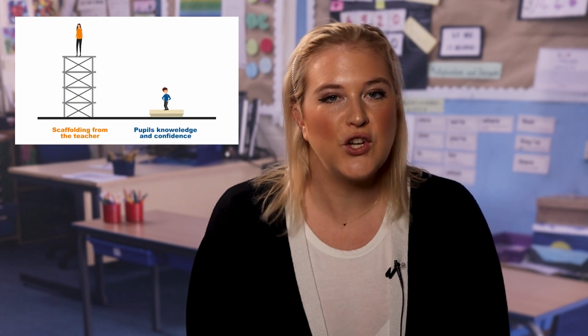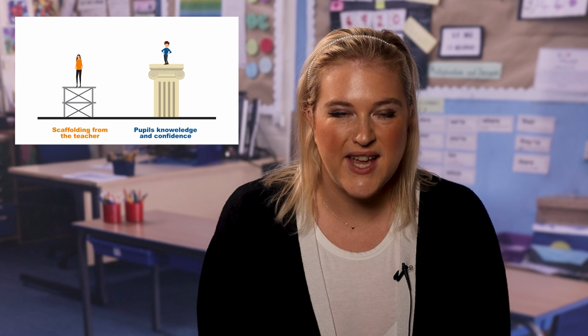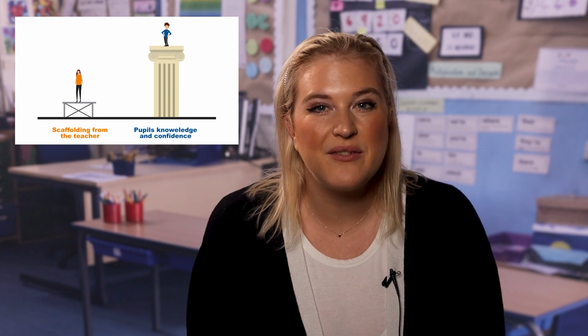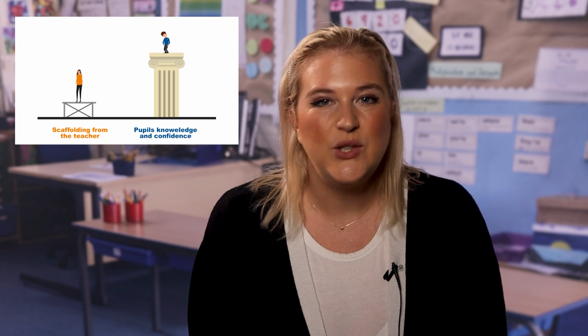Eventually, your pupils' understanding will peak, and the support and guidance structures that you've put in place can be taken away. So this graph shows that as the pupil's knowledge and confidence increases, the scaffolding from the teacher decreases at the same rate. And the beauty of scaffolding also means if the pupil's knowledge or confidence goes backwards, you can reapply your scaffolding methods, offering more guidance and support until the pupils start to see improvements.